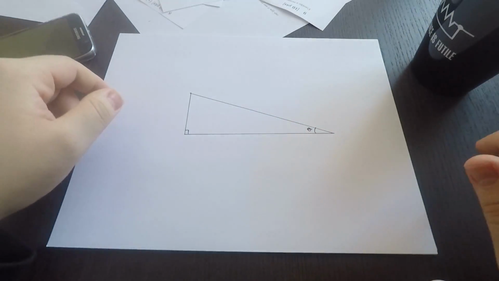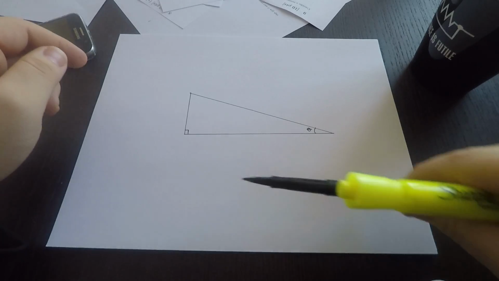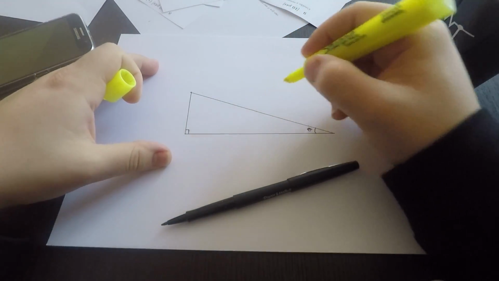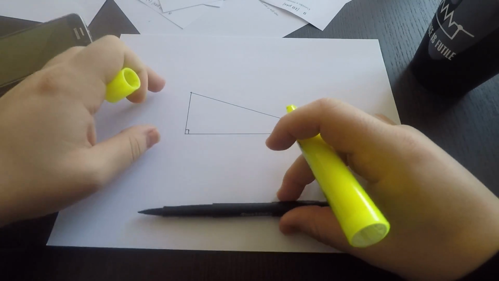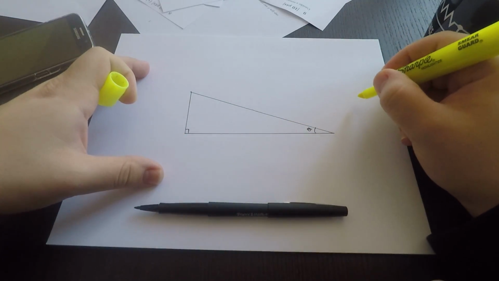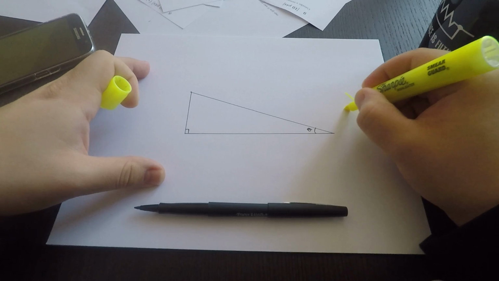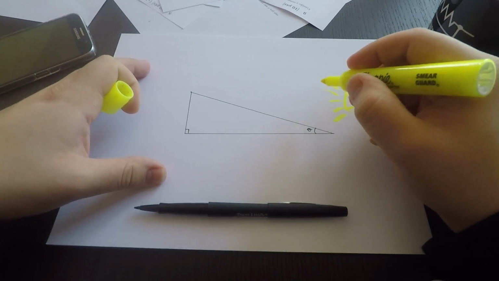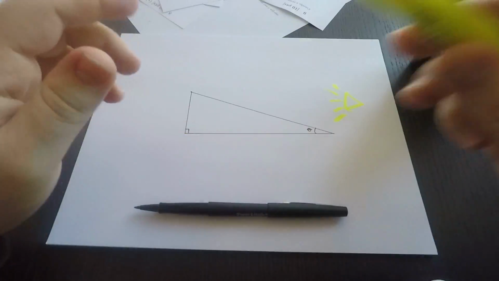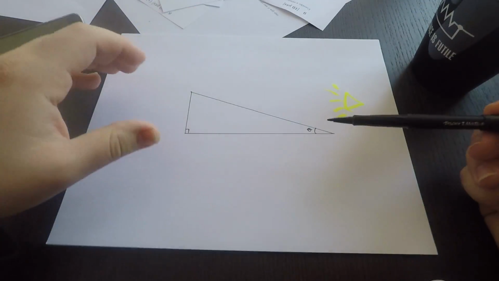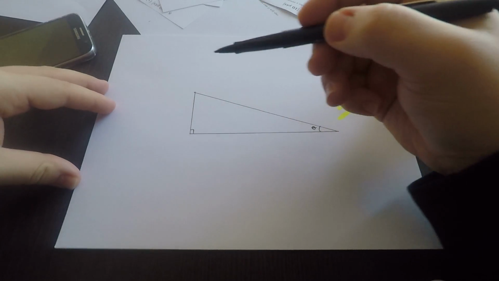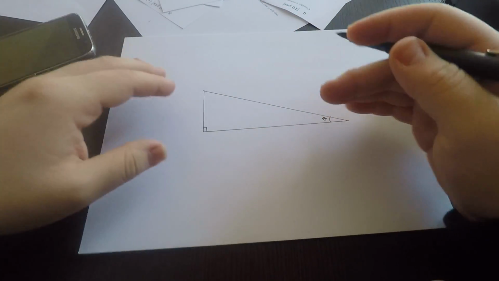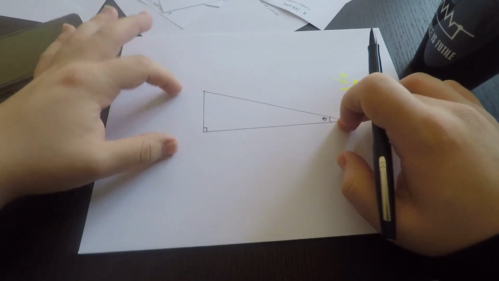Okay, so if I take a light source and I shine it, let's first look at the sine. So let's say I take a light source and I shine light from over here. That beam of light will hit the hypotenuse of this triangle, and what it will do, essentially, is draw the shadow that this hypotenuse casts over here.